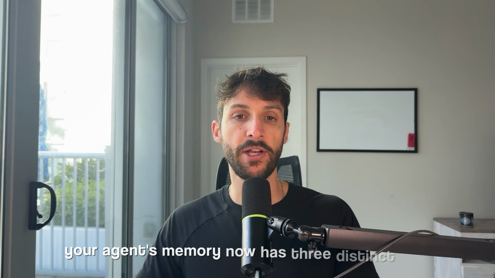Before we get into any of the 3 features, here's the mental model. The easiest way to think about this is your agent's memory now has 3 distinct jobs: deciding what's worth keeping long term, organizing that knowledge into something structured, and recalling the right context before your agent even responds to you. That's Dreaming, Memory Wiki, and Active Memory in that order. So let's start with Dreaming.